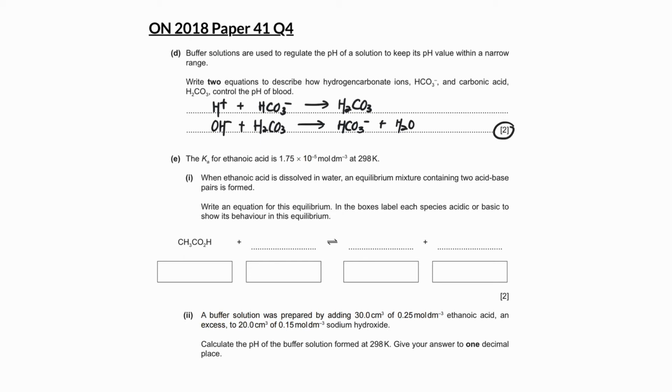So next to go, there will be given Ka for ethanoic acid. When ethanoic acid is dissolved in water, an equilibrium mixture containing 2 acid-base pairs is formed. They want us to write the equation for this equilibrium and also indicate which is the acid and base. So when ethanoic acid is dissolved in water, we will have dissociation of it to get CH3COO- and H3O+.